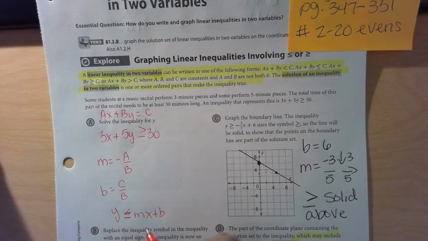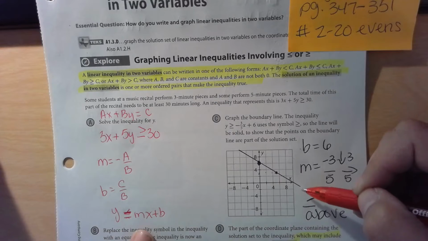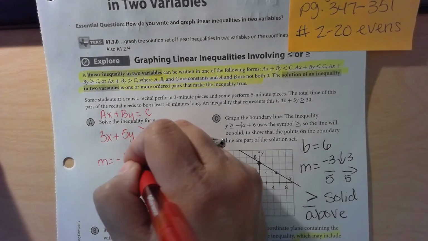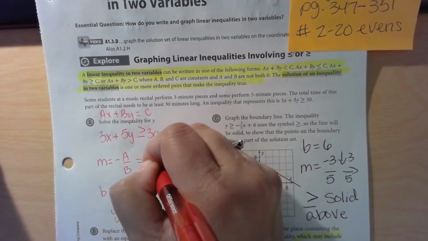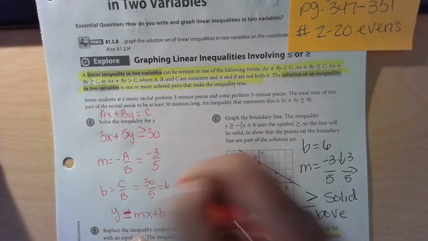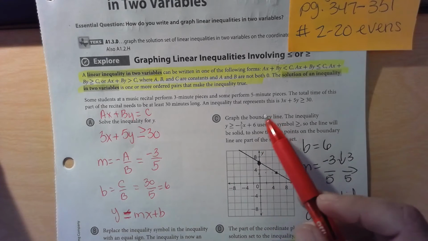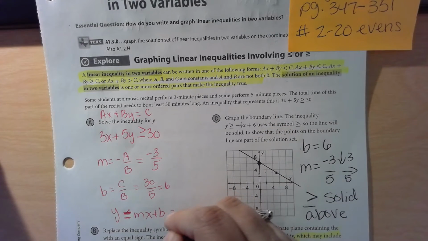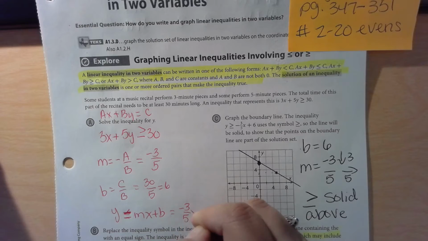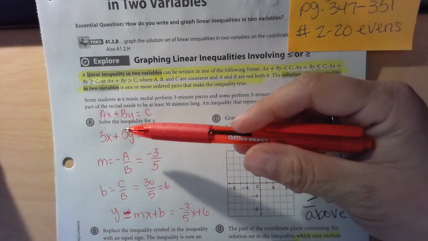So our first step is to figure out what is the equation that creates the line itself, which is the border. So negative 3 over 5 and 30 divided by 5, which gives us 6. Now that gives us our m and our b, and that's how they found the equation negative 3 over 5x plus 6. That's where they got this idea. Now, here's the other thing you need to do.